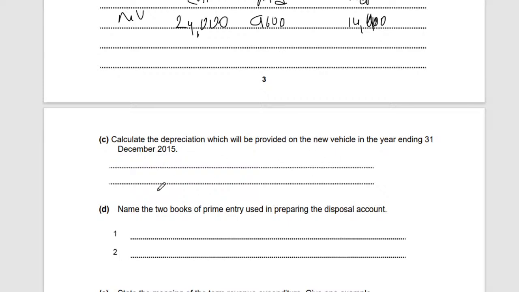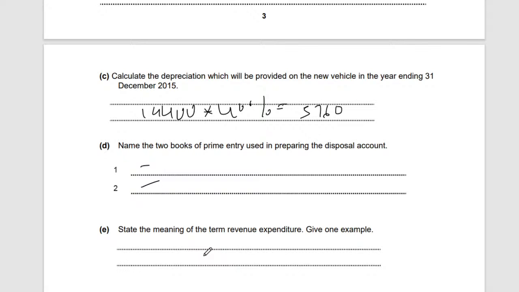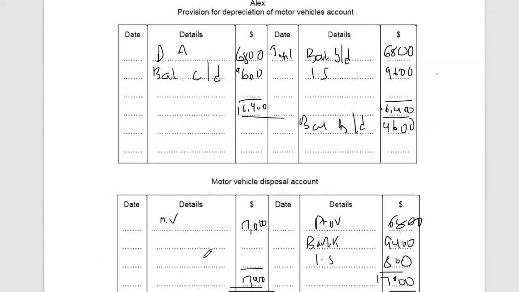Then calculate the depreciation which will be provided on the new vehicle. You just do 14,400 times 14%, and that should give you a figure of 5,760. D, name the books: General Cash Book. State the meaning of revenue expenditure. Revenue expenditure is basically the money spent on the day-to-day running expenses, and that is it for number 4.